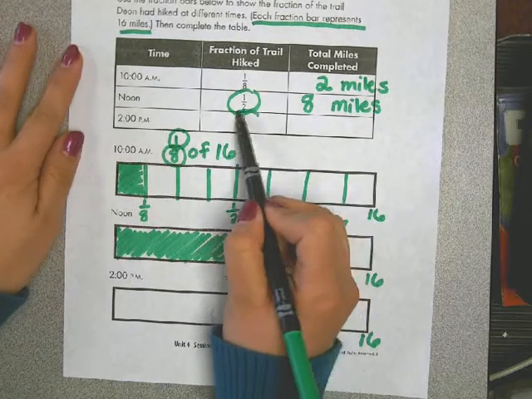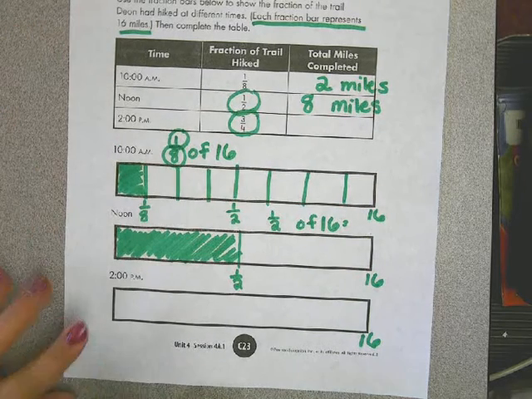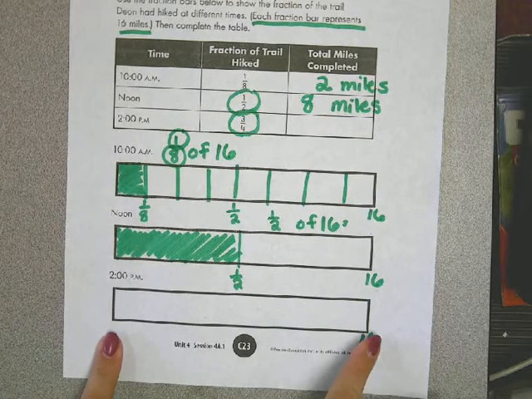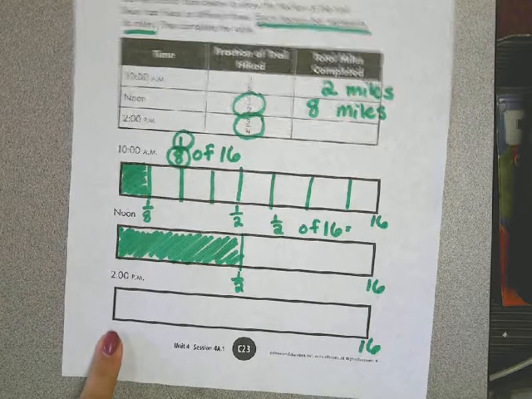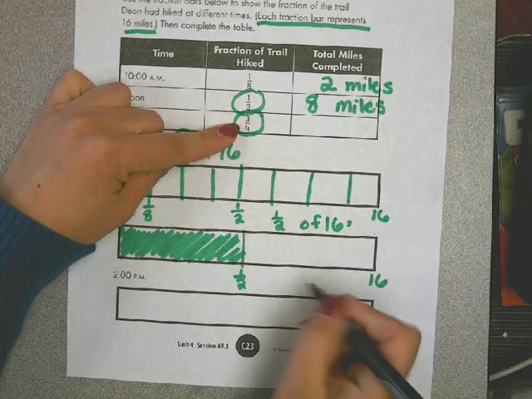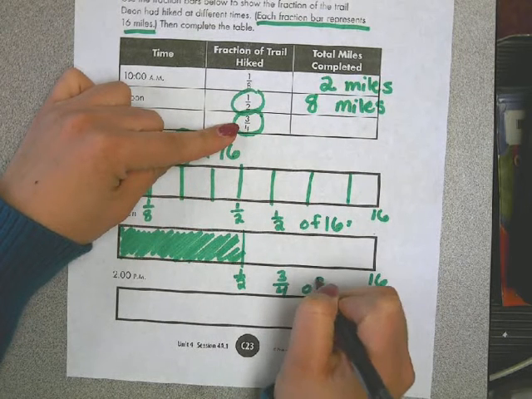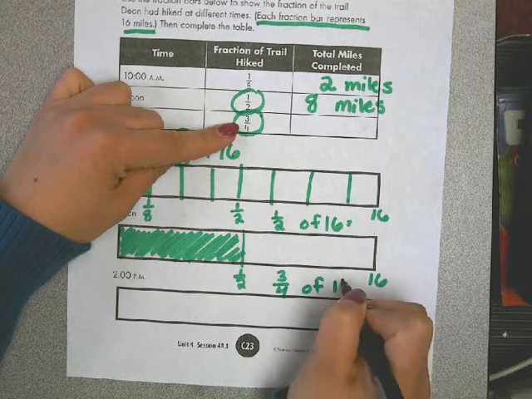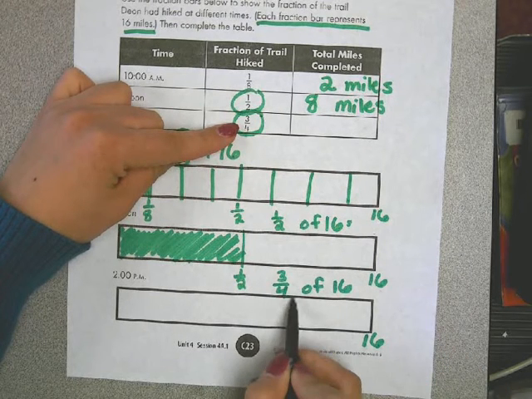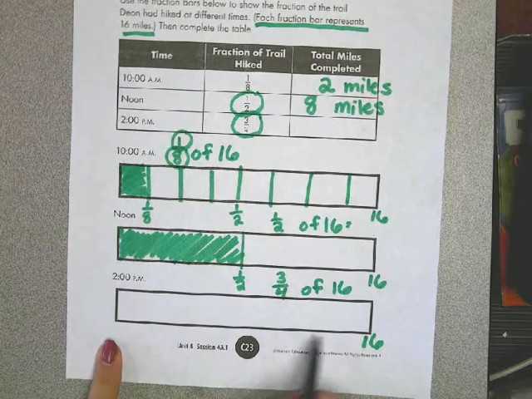The last one is probably the hardest. Now we're looking at 3/4. So if I look at my fraction bar, I'm going to think to myself, what's my equation? Well, 3/4 of 16. Right away I look at my denominator, it's a 4.